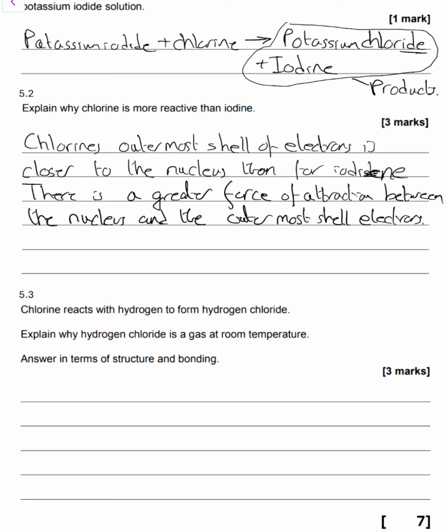Now, that means that chlorine gains electrons, or chlorine will attract electrons easier. So chlorine will gain electrons easier, or you can use the phrase less energy. Takes less energy to do it.